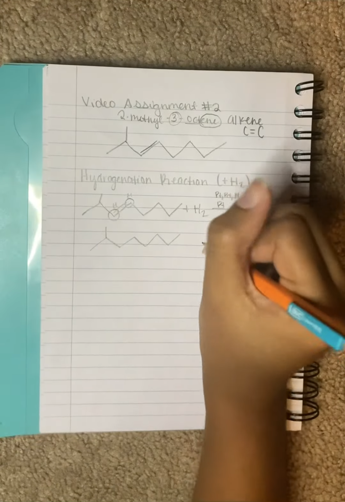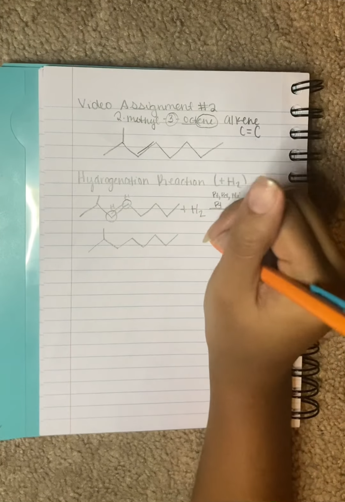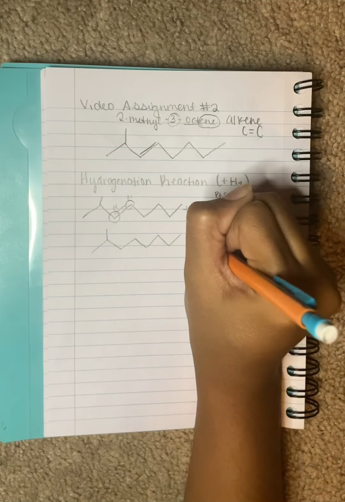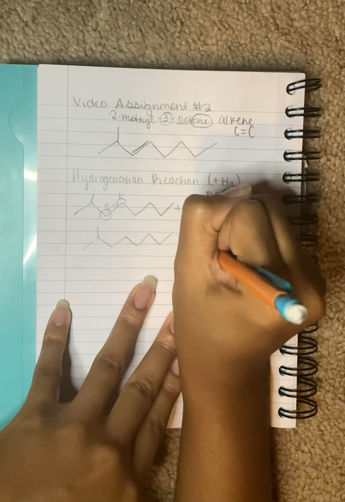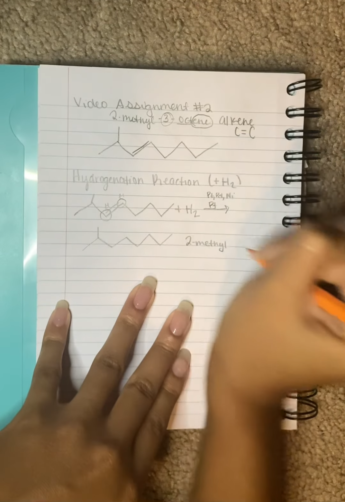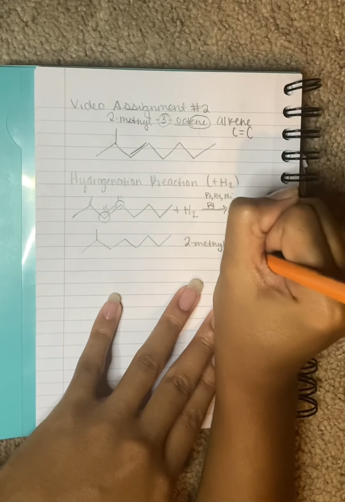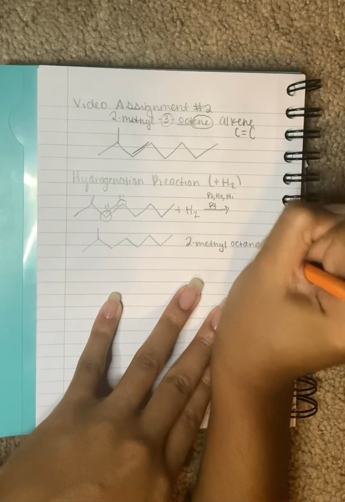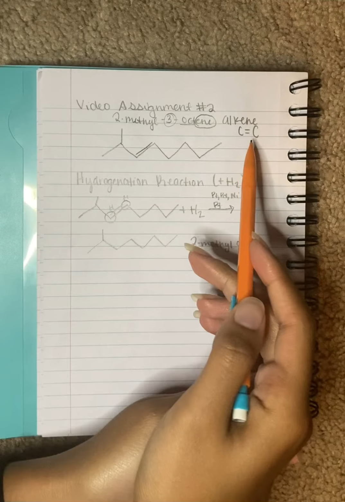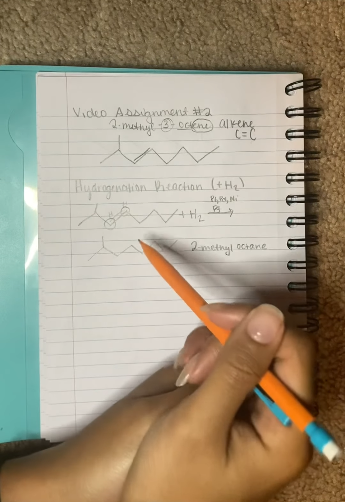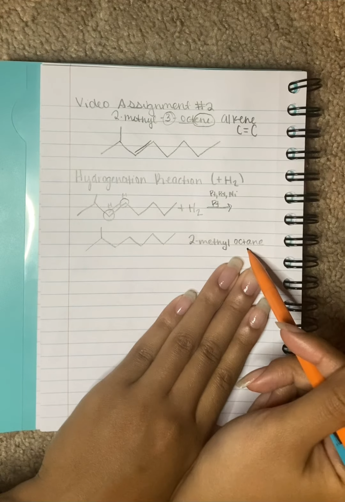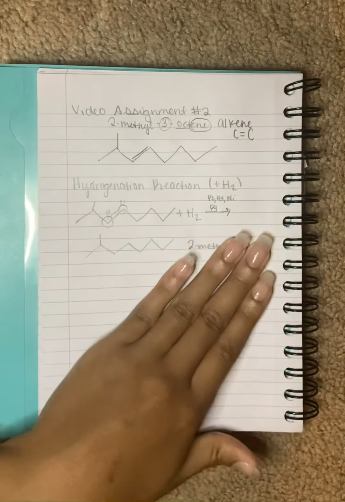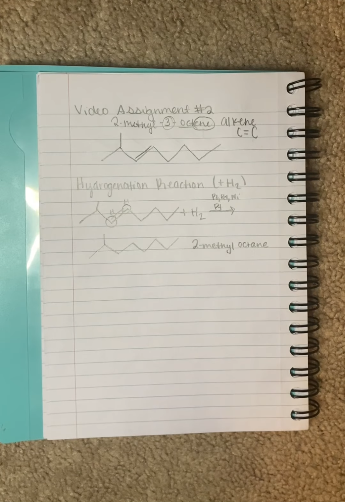So now what we have, let me see, is a 2, oops, I forgot my dash, 2-methyl octane. So because we got rid of our C=C double bond, that changed this back down to an alkane. So that's where I changed the suffix from an octene to an octane. Okay.